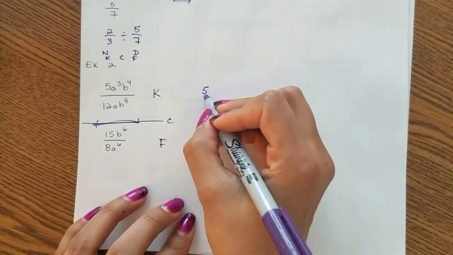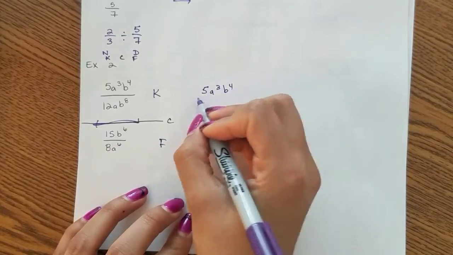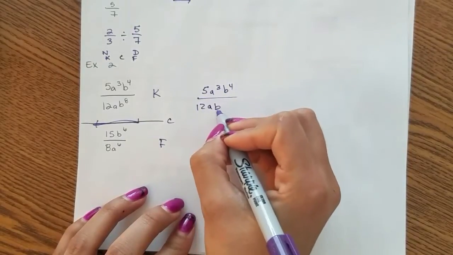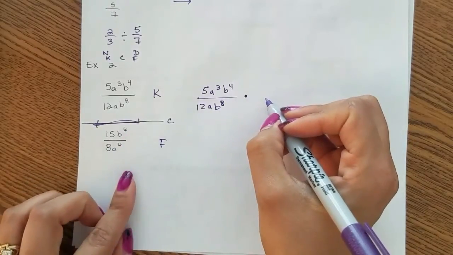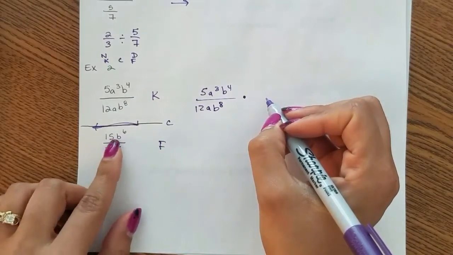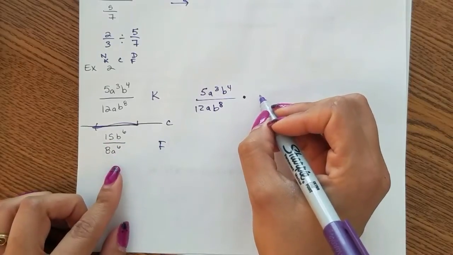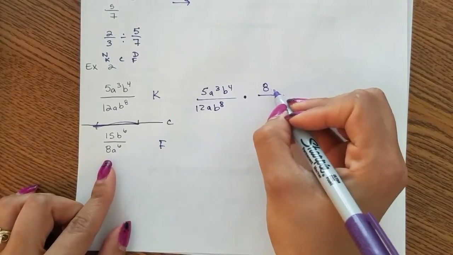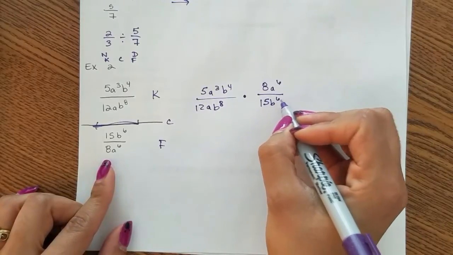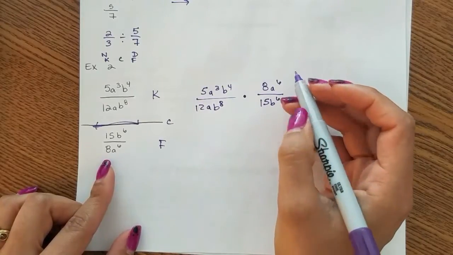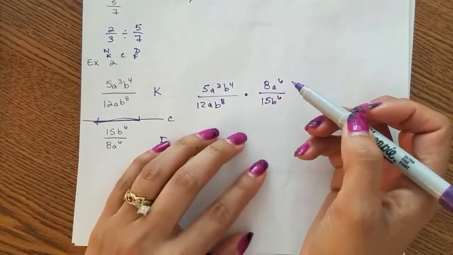So we're going to keep 5a cubed b4 over 12a b8, change the sign from division to multiplication, and flip this fraction. So instead of having 15 on top and 8 on the bottom, we're going to have 8a6 on top, 15b6 on the bottom. All right, sorry about that, guys.